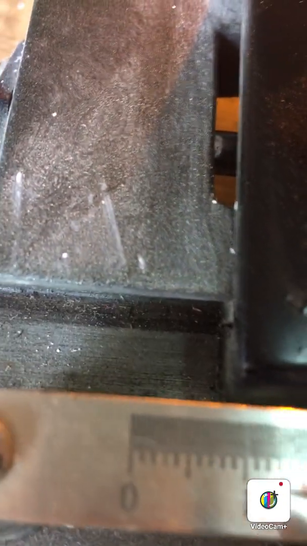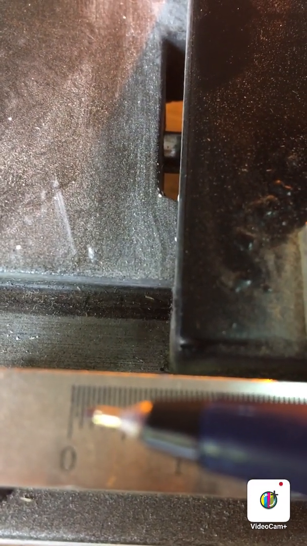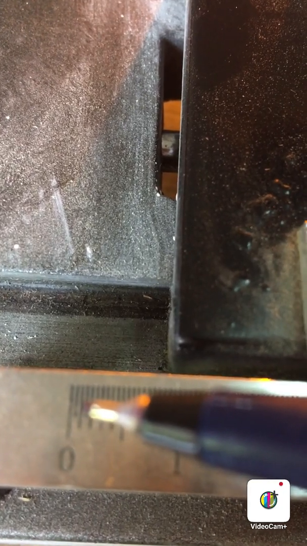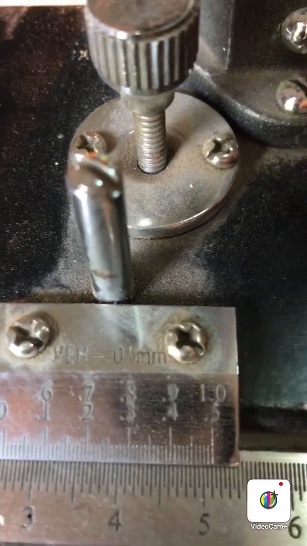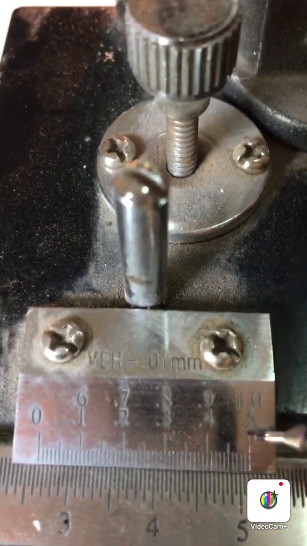You can see 1 centimeter is divided into 20 divisions, so the minimum reading on this main scale is 0.05 millimeter, and that is divided into 50 divisions on the vernier scale.